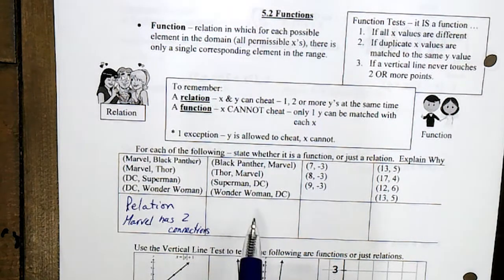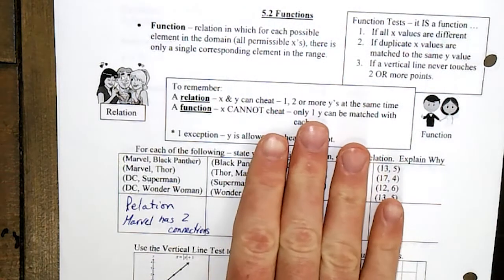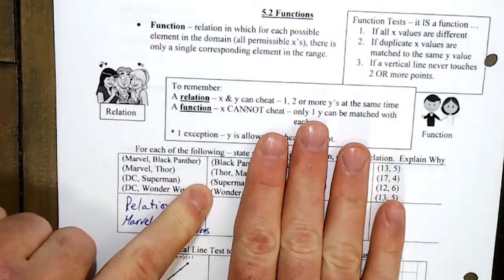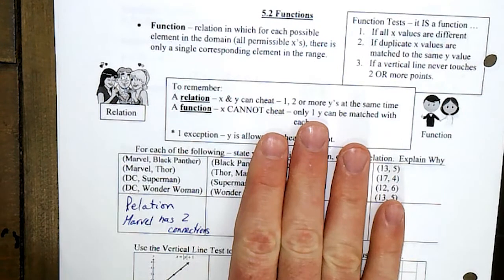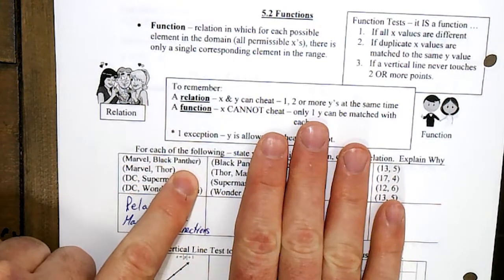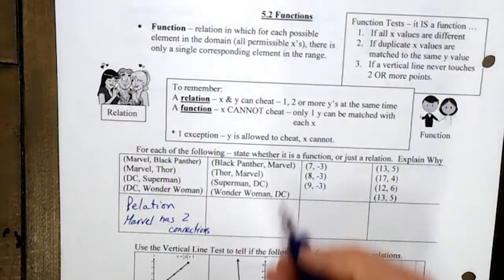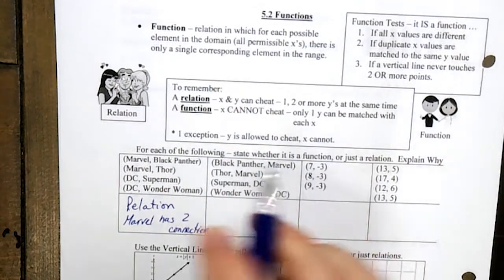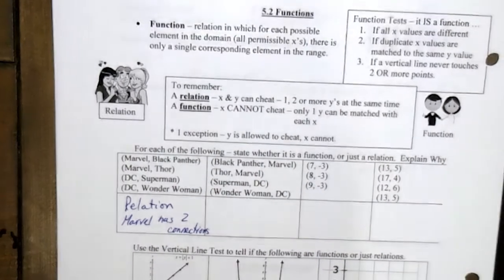Now, if you go to the second one, pause the video, ask yourself, is it a function or is it just a relation? So if I cover up the second unit, I've got 4 different superheroes. They're all different. Therefore, there cannot be any cheating, at least on this side, because there's 4 different things. And again, it doesn't matter that there's multiples over here. What matters is the set 1, the x coordinate.